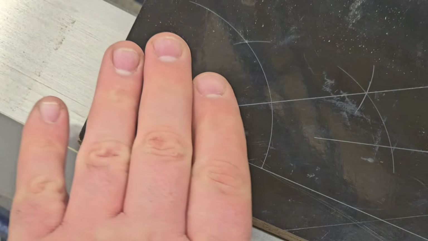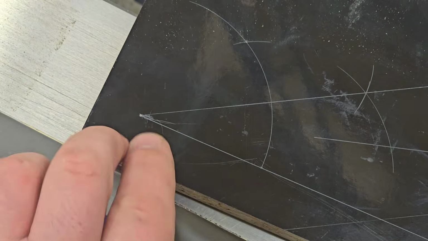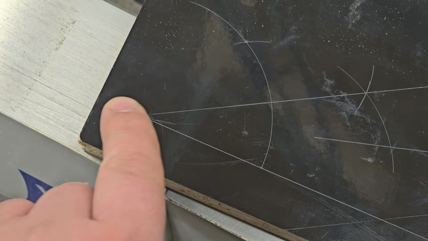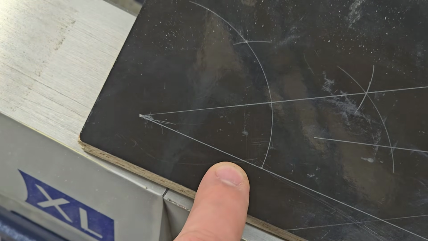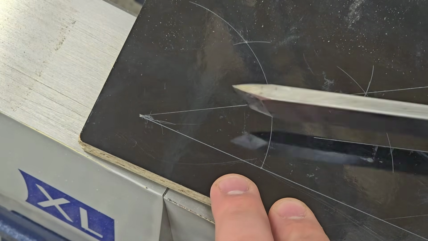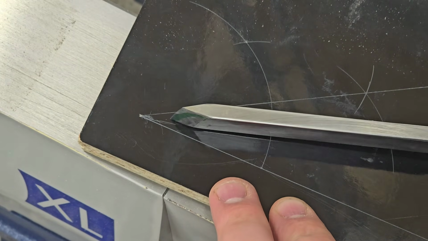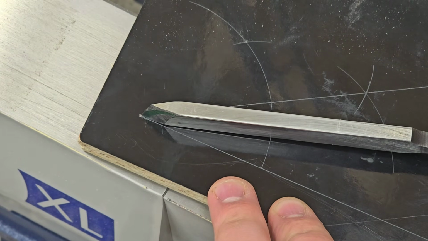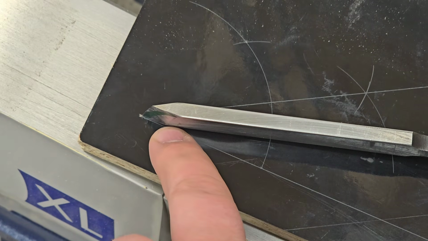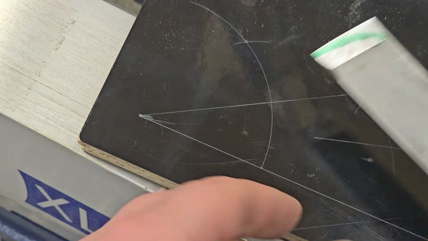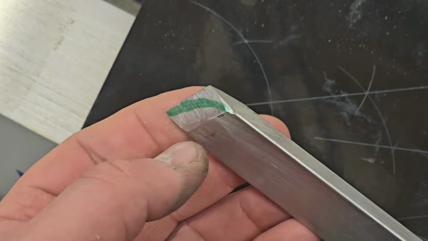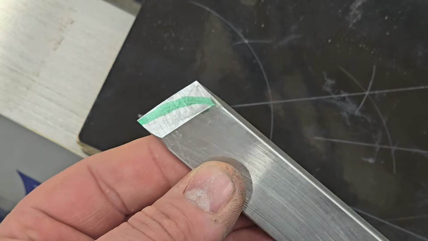Now, since I don't have a reliable protractor, what I've done is with the dividers, I have drawn the 30-degree angle here. So if I place the Skew here in the middle, you will see that it is almost matching these 30 degrees. So it's 15 on both sides, so that's 30 degrees included.